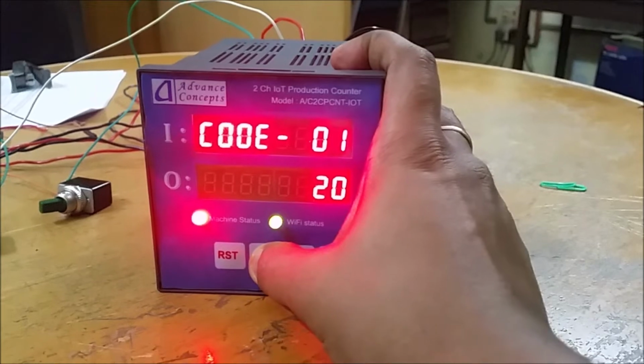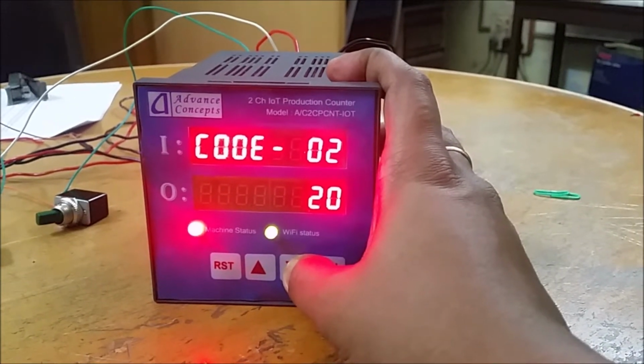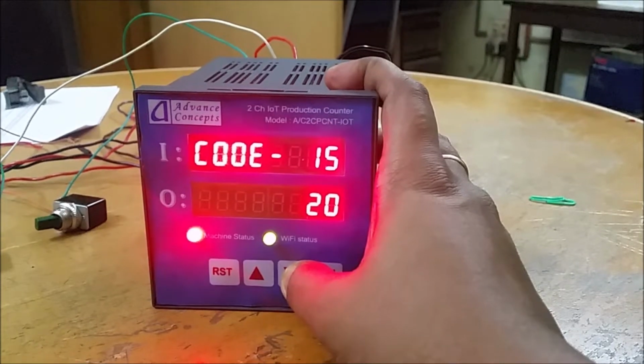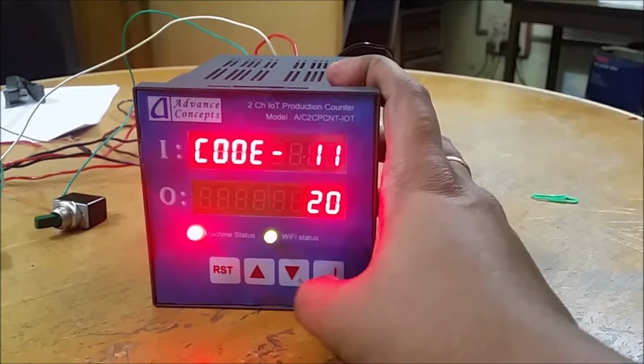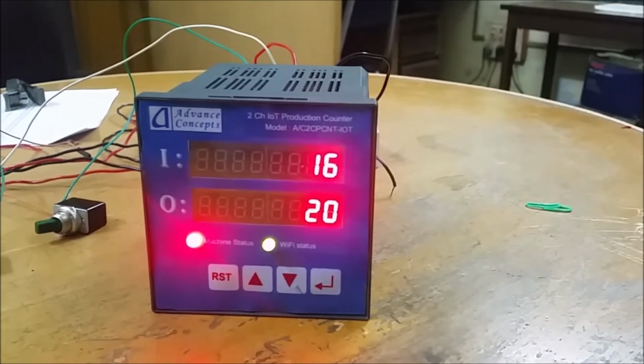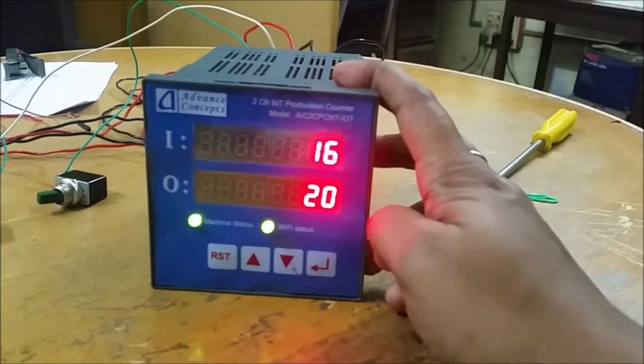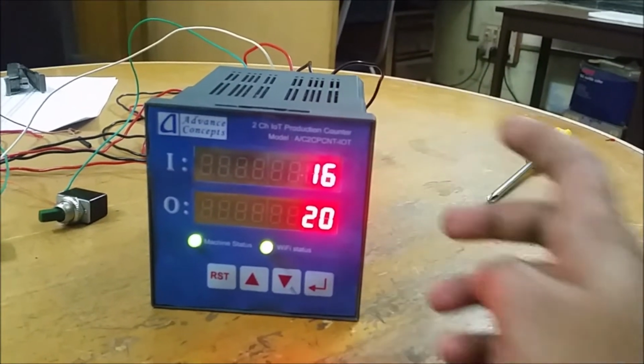Now I will key in a reason code. It pretty much goes in a cyclic fashion, and I just press enter. Once you press enter, it will wait for the machine status to be back to high. I just connected the machine status supply and it automatically turned green.